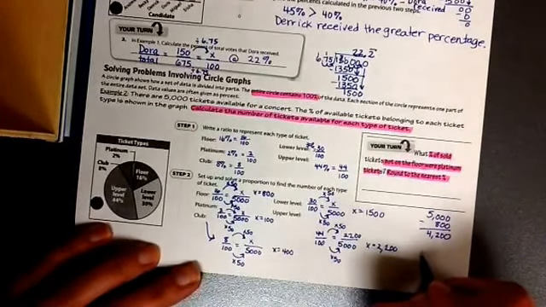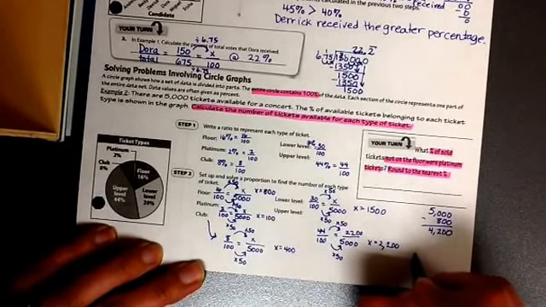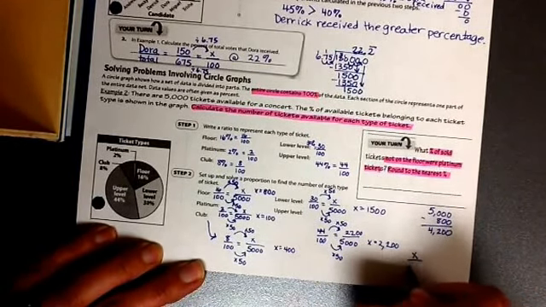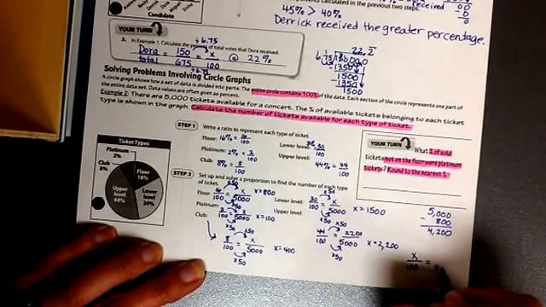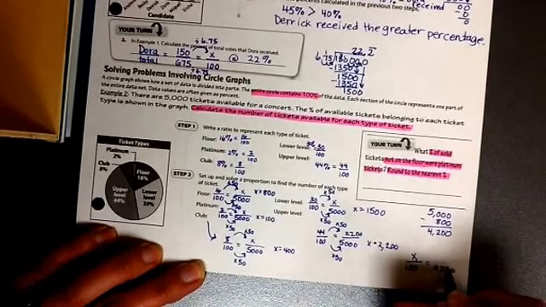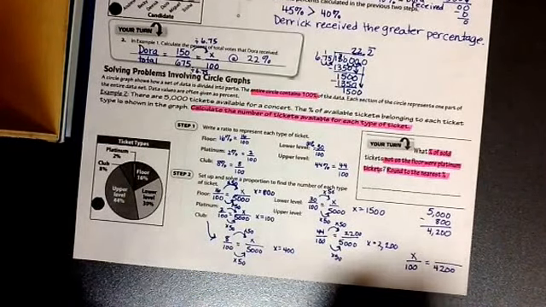So I could set up a proportion and say, what's the percent out of 100 if my total this time, not on the floor, is going to be 4,200.